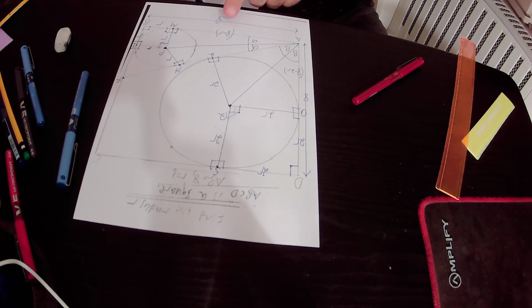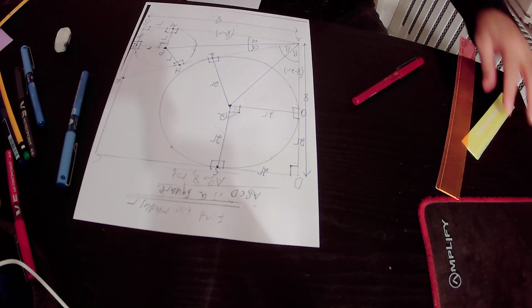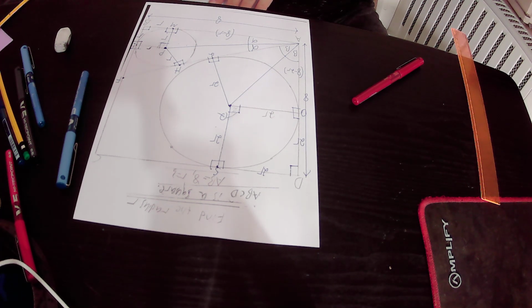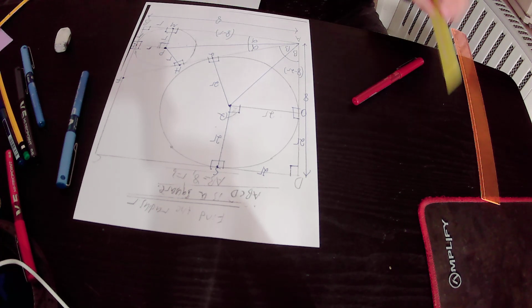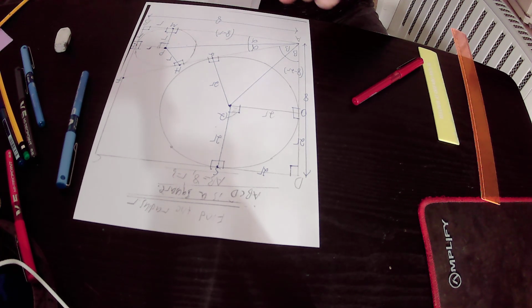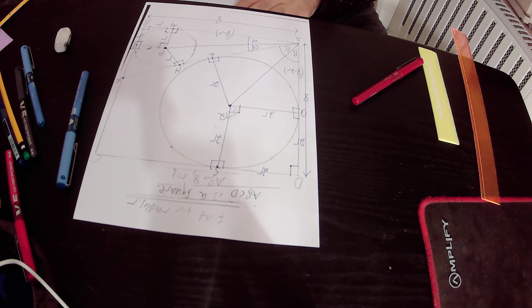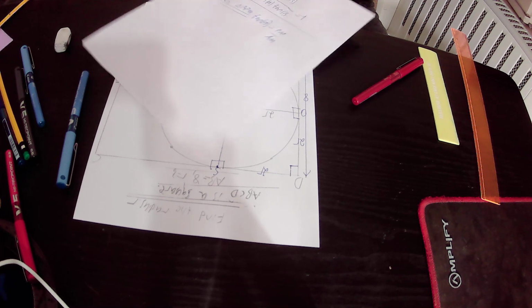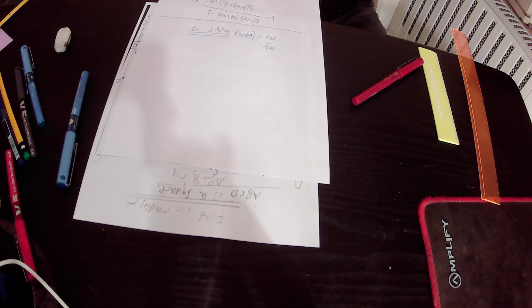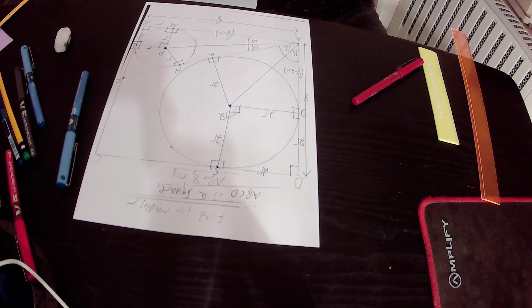If we focus on the right triangle, triangle APM, tangent alpha equals PM over AM. I will repeat again. In the right triangle, triangle APM, tangent alpha equals PM over AM. But what is the value of PM?